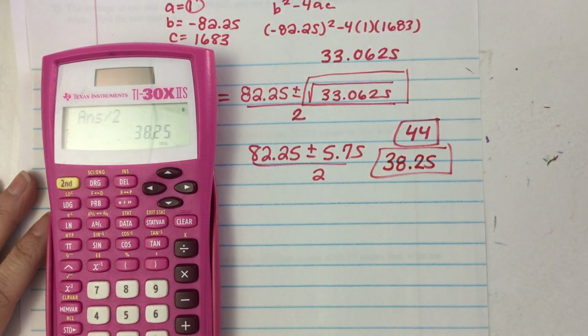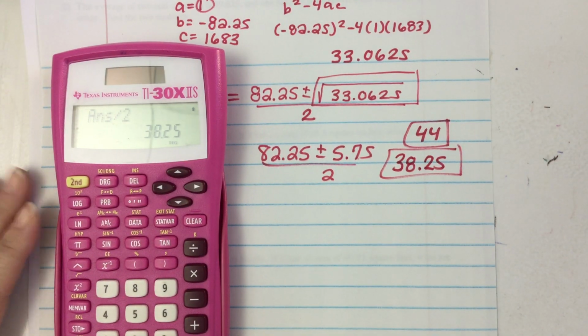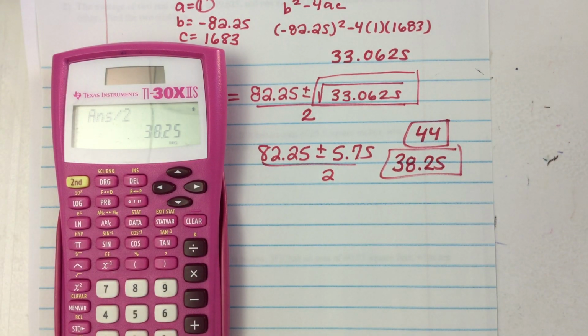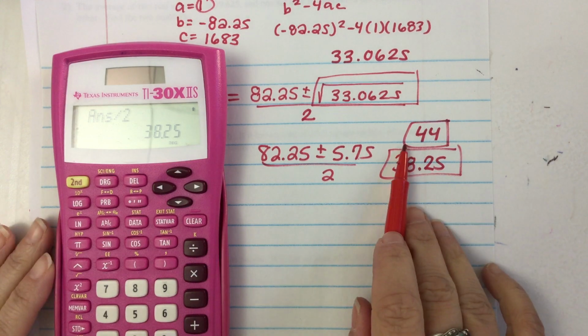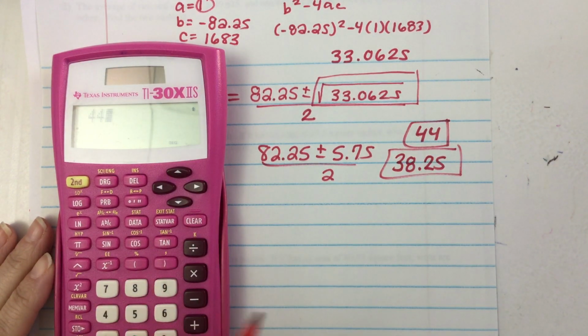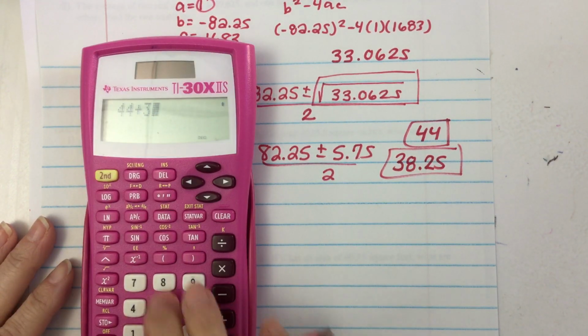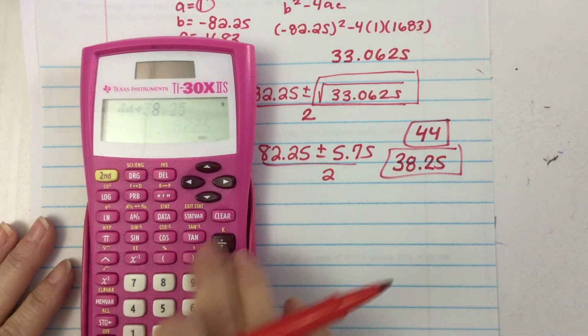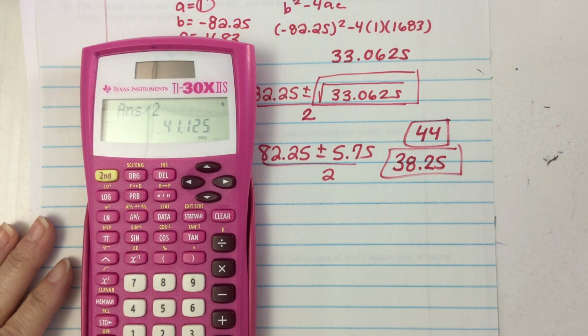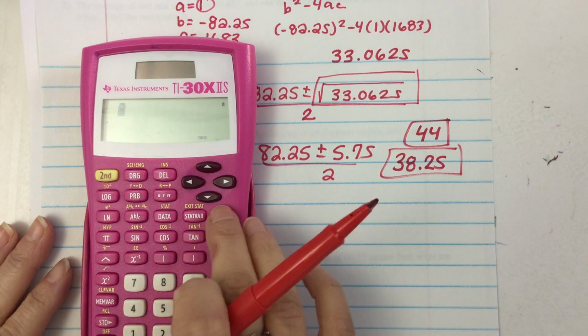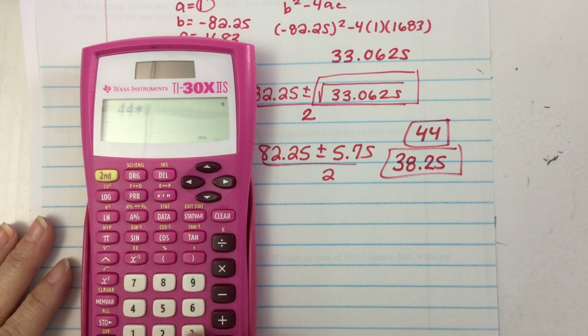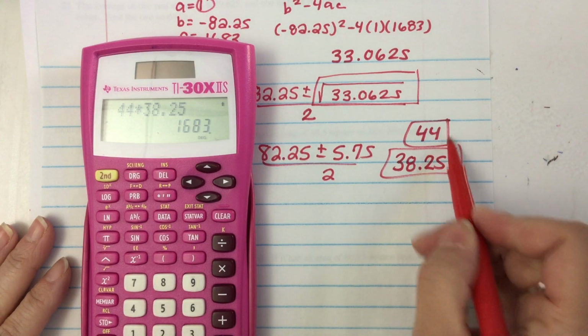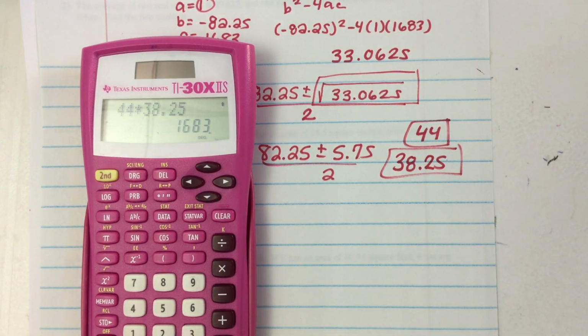So these should be the two numerical values that if I find the average, I get 41.125. And if I find the product, meaning I multiply, I should get 1,683. So let's try it. To find the average, add the two numbers, 44 plus 38.25. Now divide it by 2. There's our 41.125. Let's find the product. 44 times 38.25. I get 1,683. Those are my two real values.